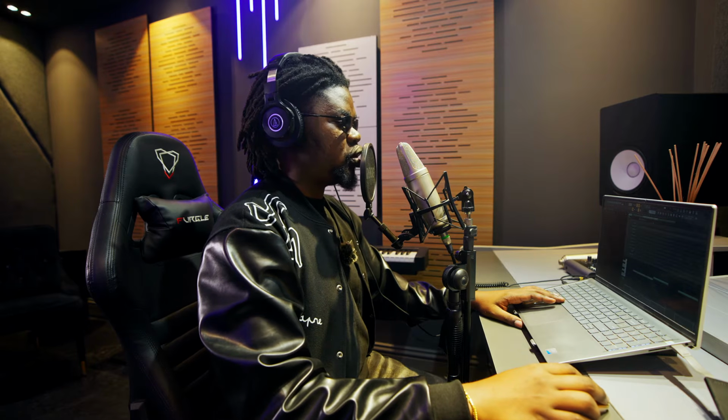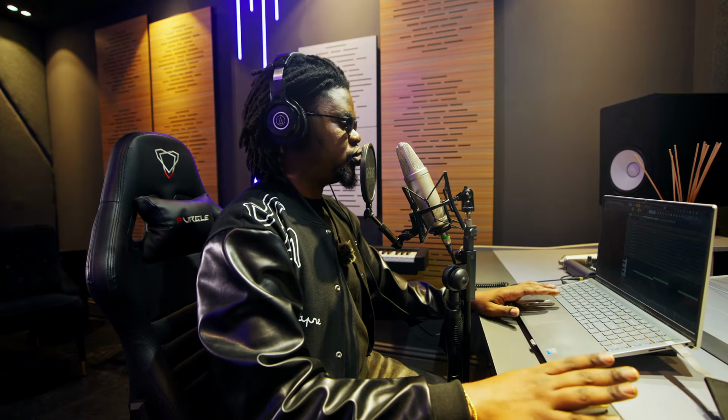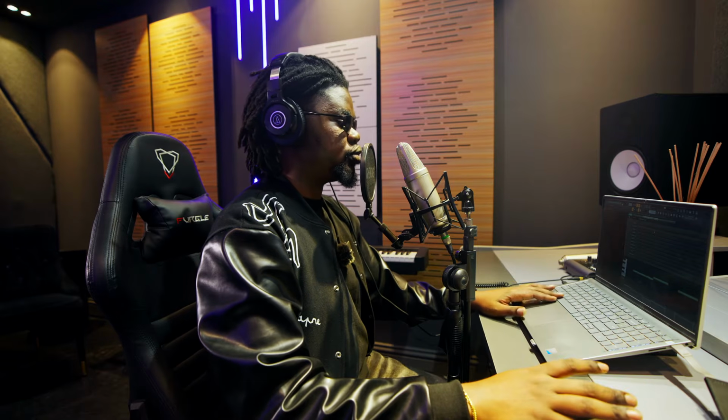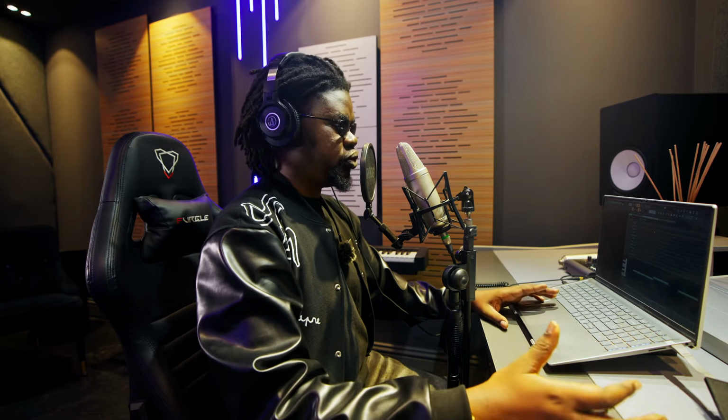So as you can see, my music production software is FL Studio 2025, and that is my production software. I basically do everything from recording, from sequencing the beats to arranging to recording the vocals, doing a rough mix for the vocals, post-production, everything I do in FL Studio.